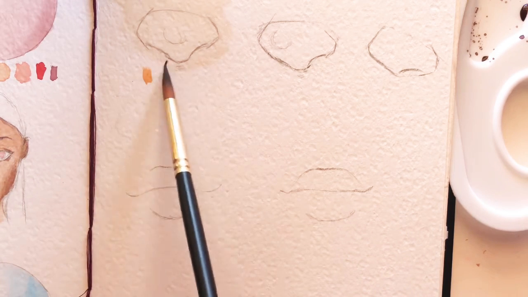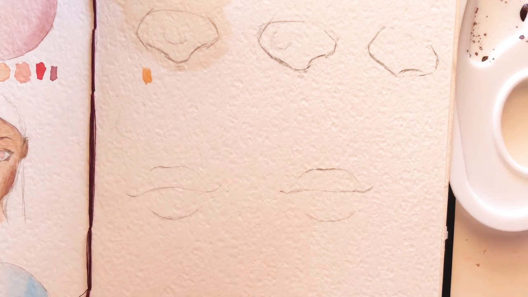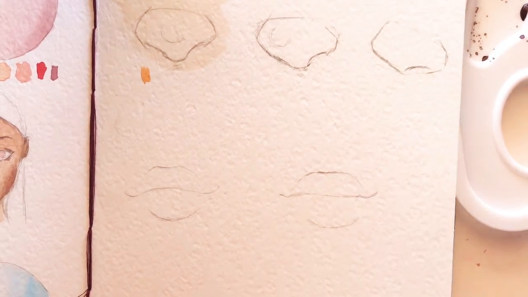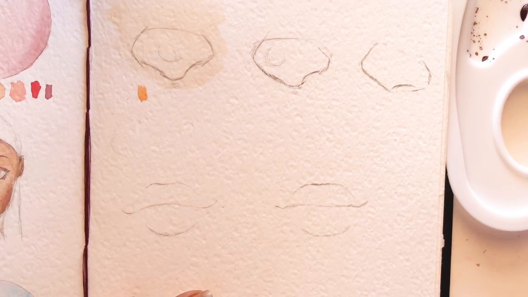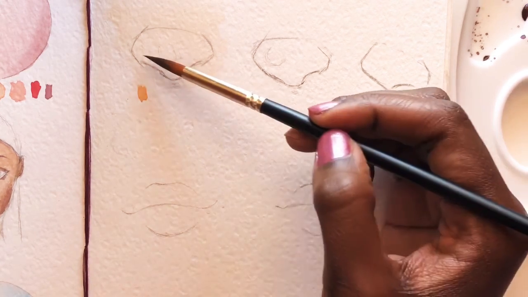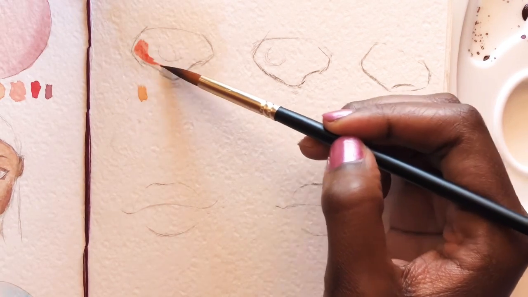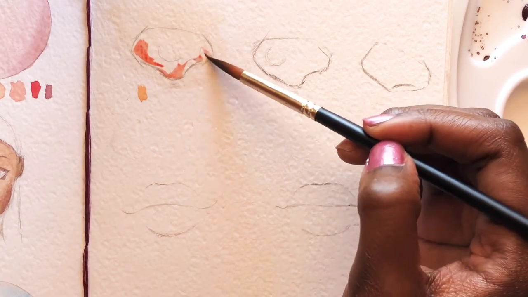For my noses, I like to leave a little circle in the center just for the highlight. And sometimes I leave it white, but sometimes I darken it up. It just depends on how I'm feeling that day or how the reference looks for it. A little blood is transparent in the nose, so I like to use lots of reds.